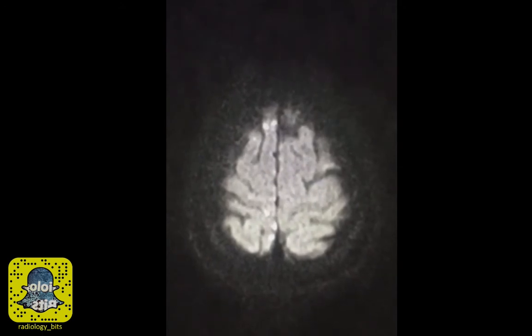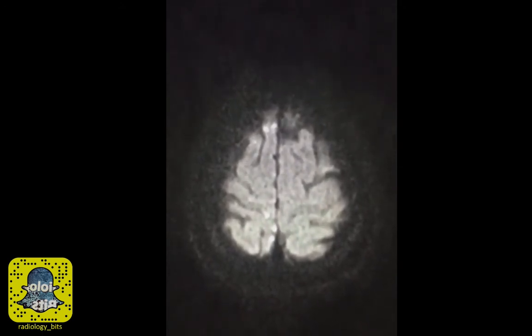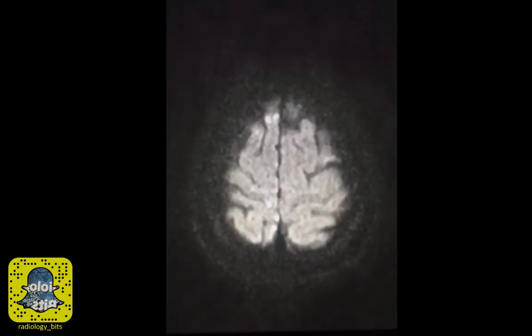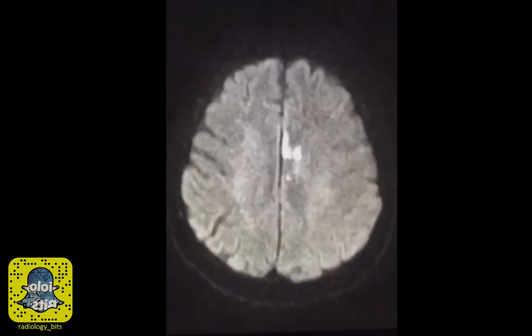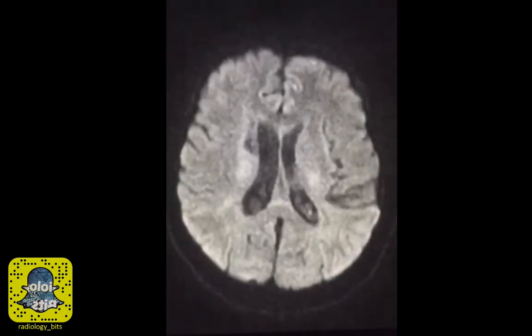Hi again. Today's case is mainly dedicated for seniors. This is a diffusion-weighted MRI. And we're looking at the brain of a 40 years old female patient who presented with acute confusion.